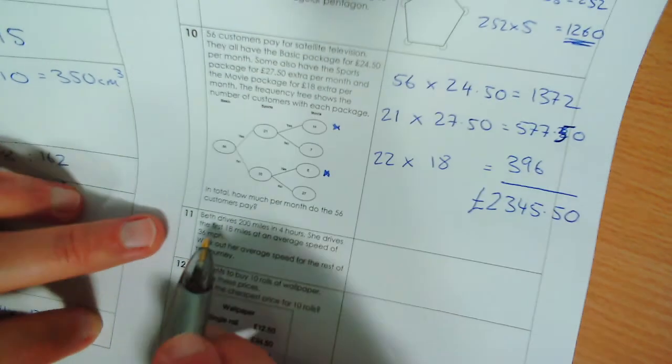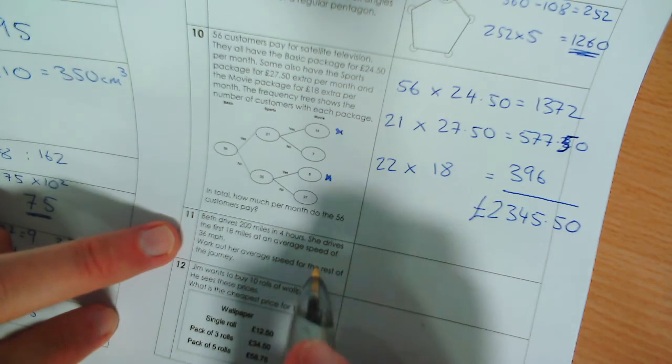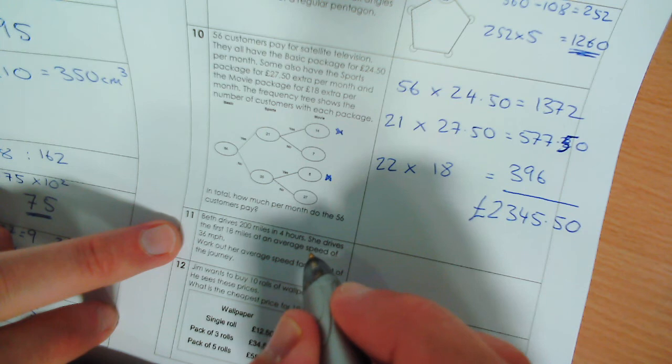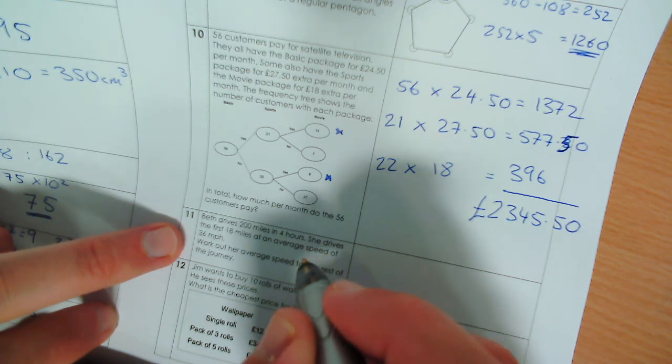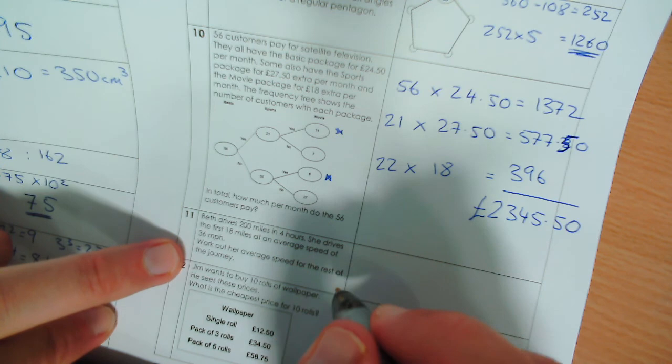The next one, we've got Beth drives 200 miles. I remember this coming up as well. This was a tricky one and caught quite a lot of people out. She drives 200 miles in 4 hours. She drives the first 18 miles at an average speed of 36 miles per hour. Work out her average speed for the rest of the journey.